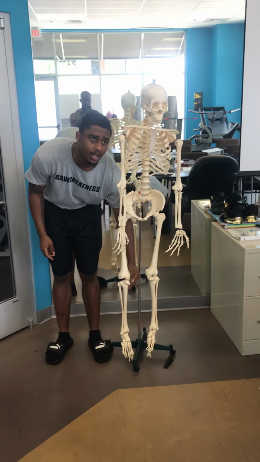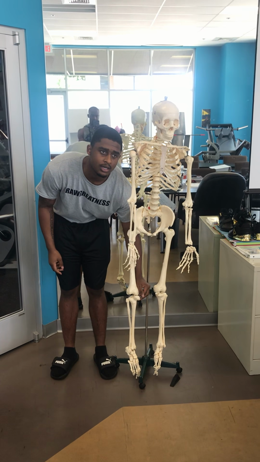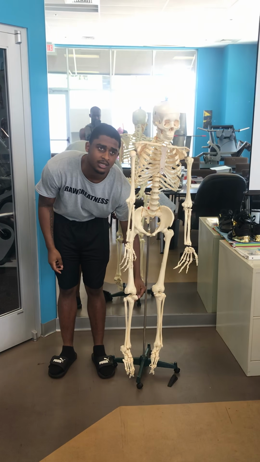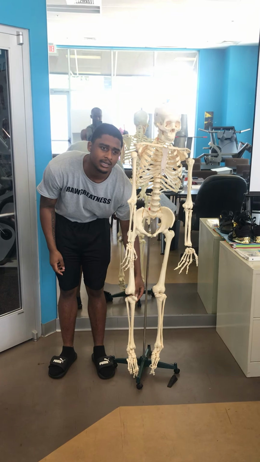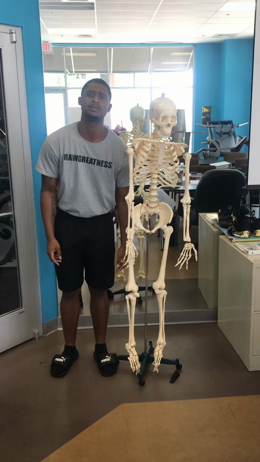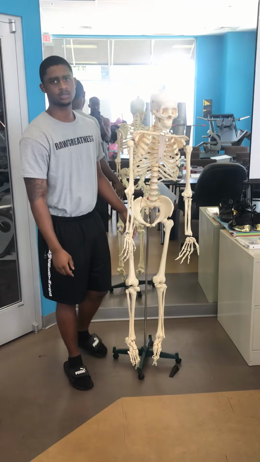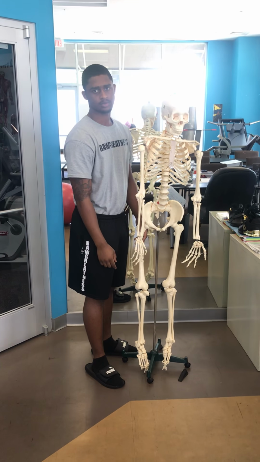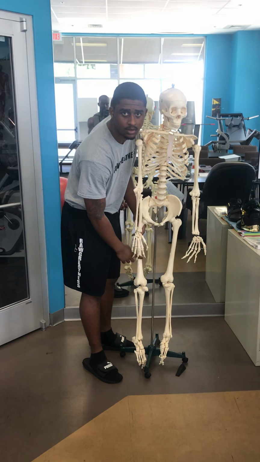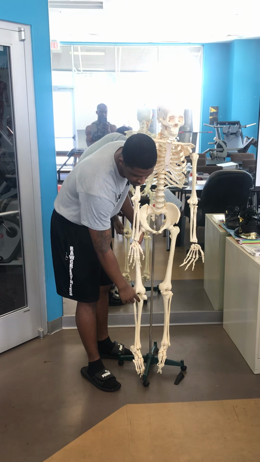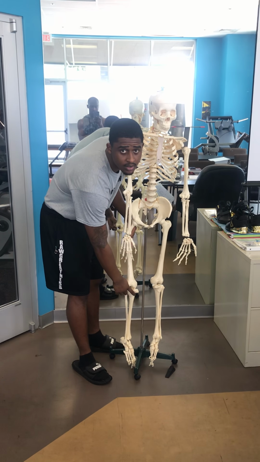But what part? Not upper, it's the medial tibia. Medial tibia. Now what word goes in between those two?